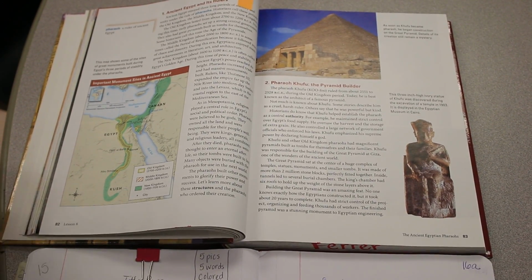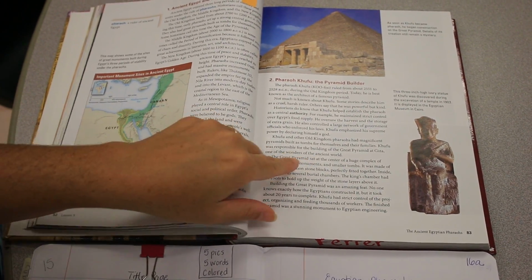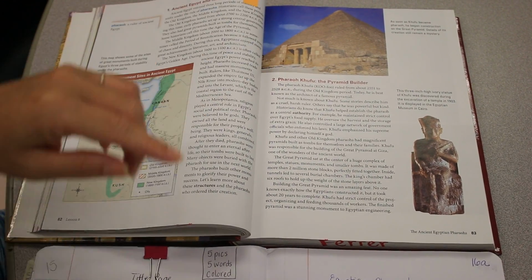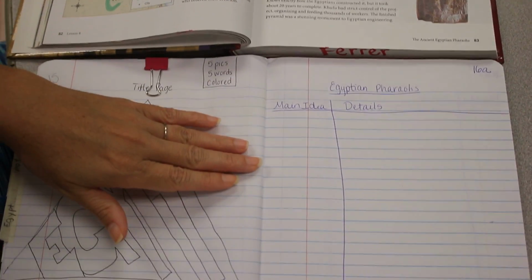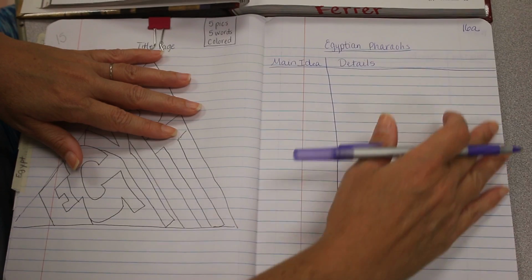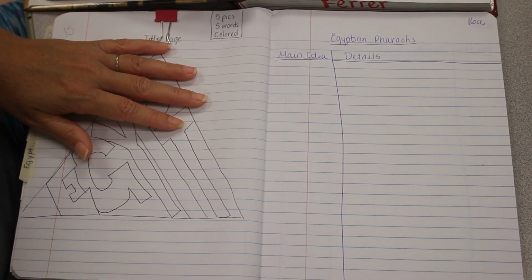Turn your books to page 83, your textbooks, to where we're talking about section 2. Then I need you to turn to your journal, open to the next clean sheet after your title page so we can start setting up the journal.